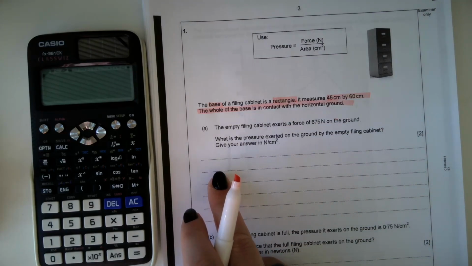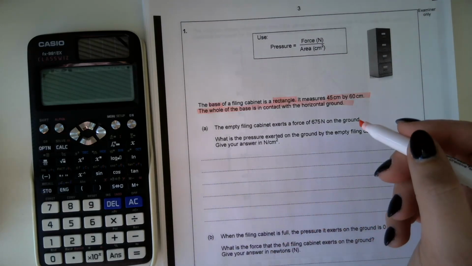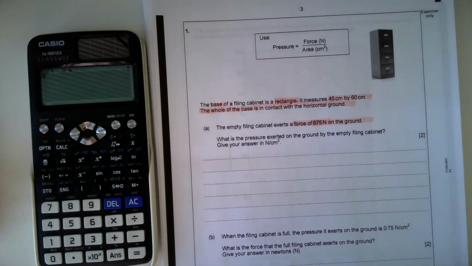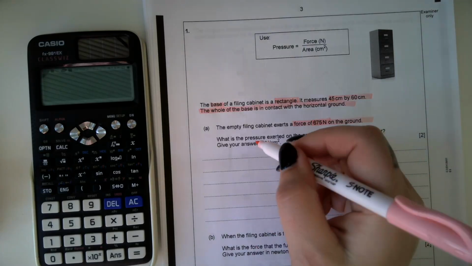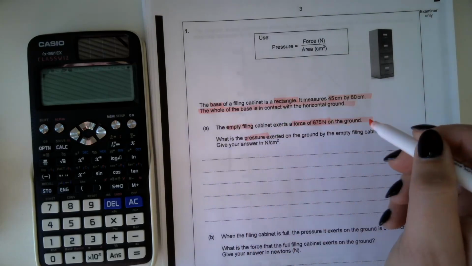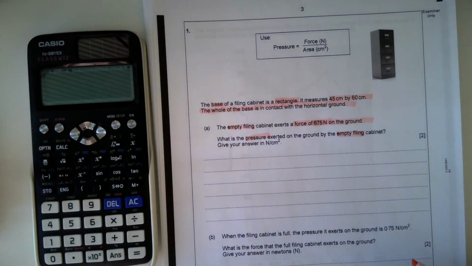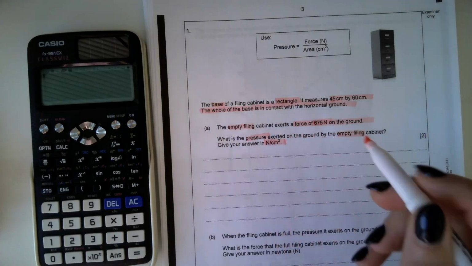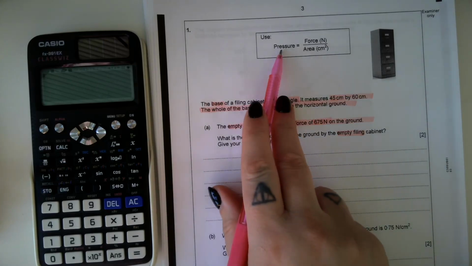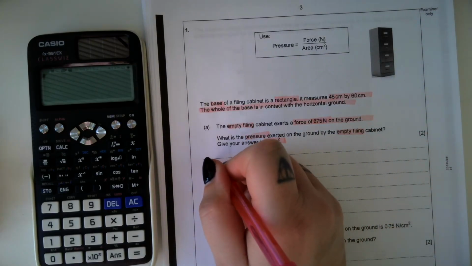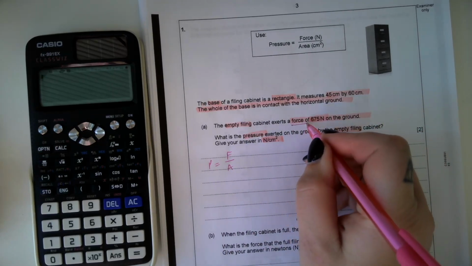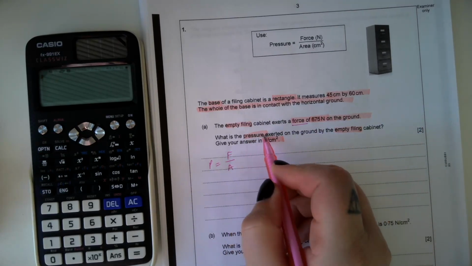Part A. The empty filing cabinet exerts a force of 675 newtons on the ground. What is the pressure exerted on the ground by the empty filing cabinet? So we're dealing with empty here. Give your answer in newtons per centimetre squared. So we're going to use our pressure, force and area formula that they've very kindly given us. So pressure equals force divided by area. Now we've been given our force and we're trying to work out our pressure.